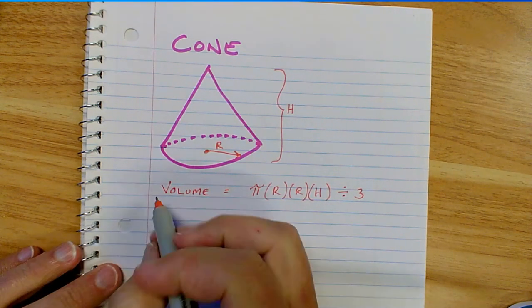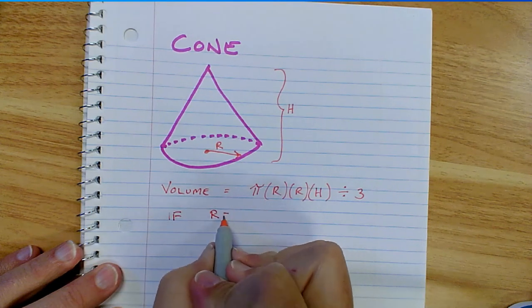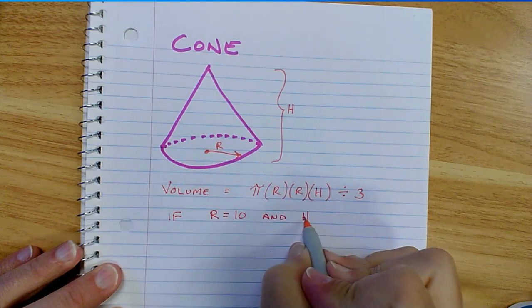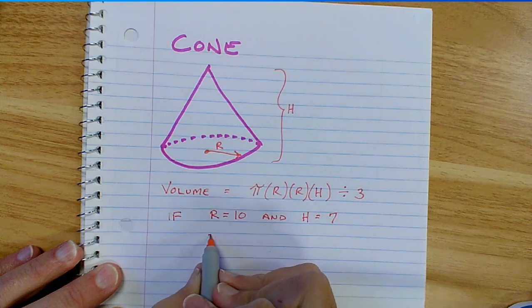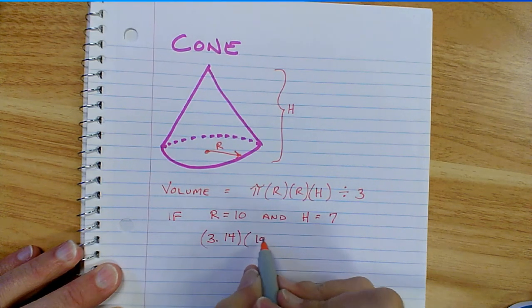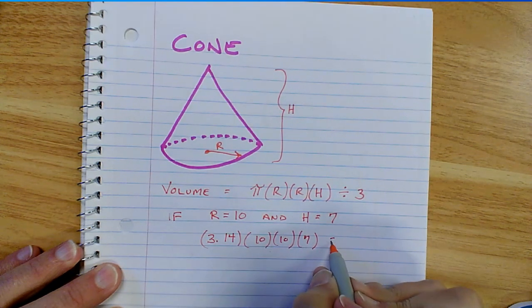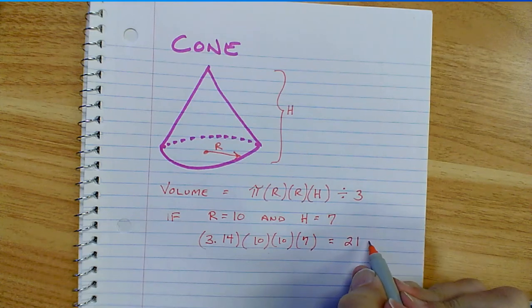Here's an example. If r equals 10 and height equals 7, I'd have 3.14, 10, 10, 7, which would be 2,190.